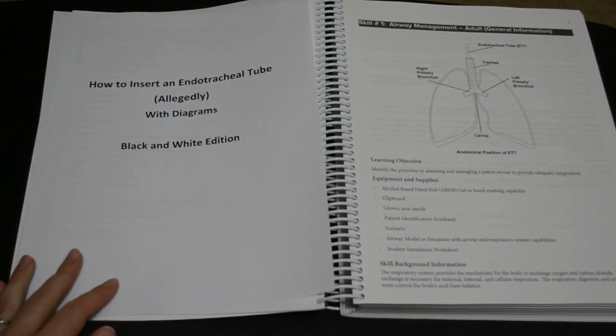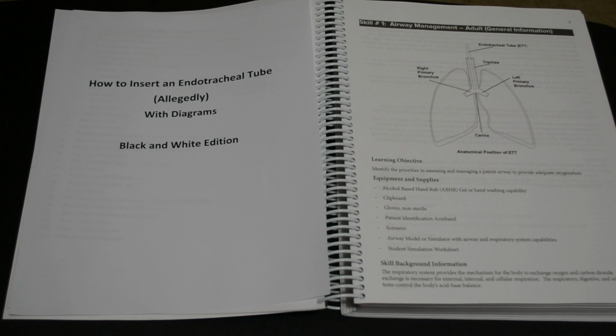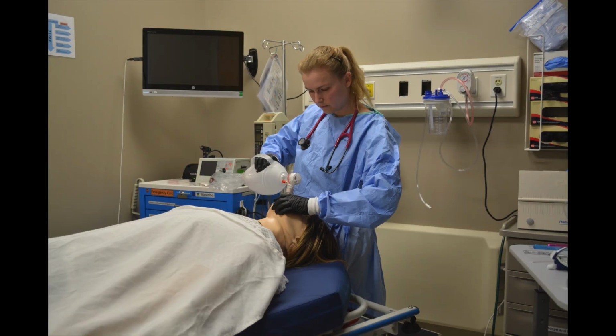How to insert an endotracheal tube, with diagrams, black and white edition. Make sure the patient is being ventilated by bag mask as you prepare.